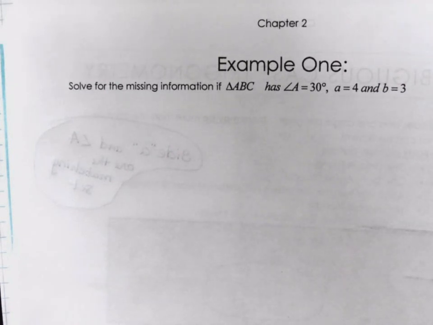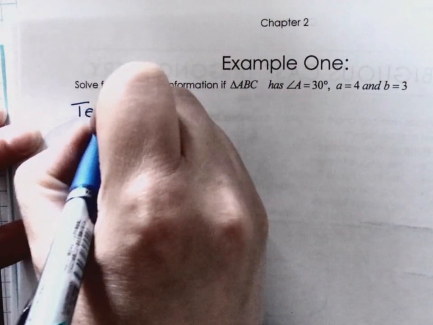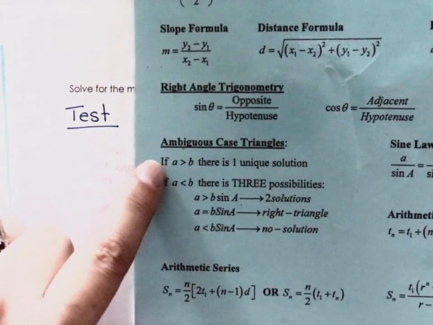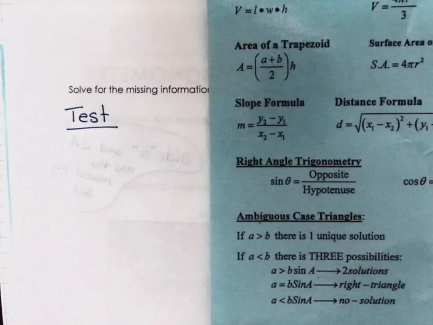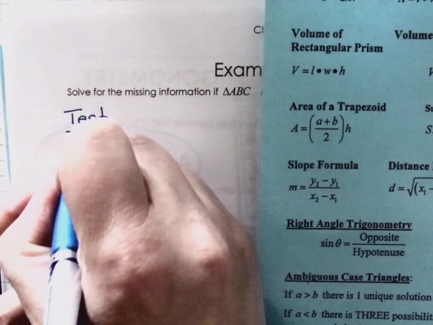It's easy peasy. Okay, solve for the missing information in triangle ABC. If angle A is 30, side A is 4, and side B is 3. So what's my first step? Don't draw anything. You have to do the test. And when I talk about the test, I'm talking about the thing on your formula sheet. We're making decisions. Is A greater than B? Yes. So A is greater than B.